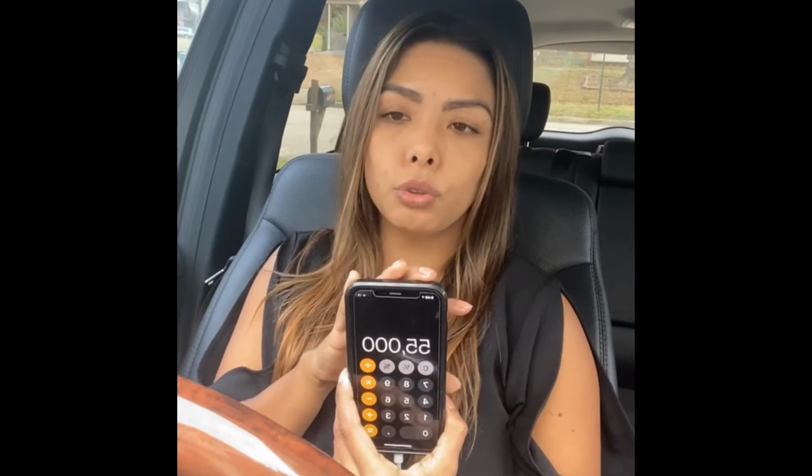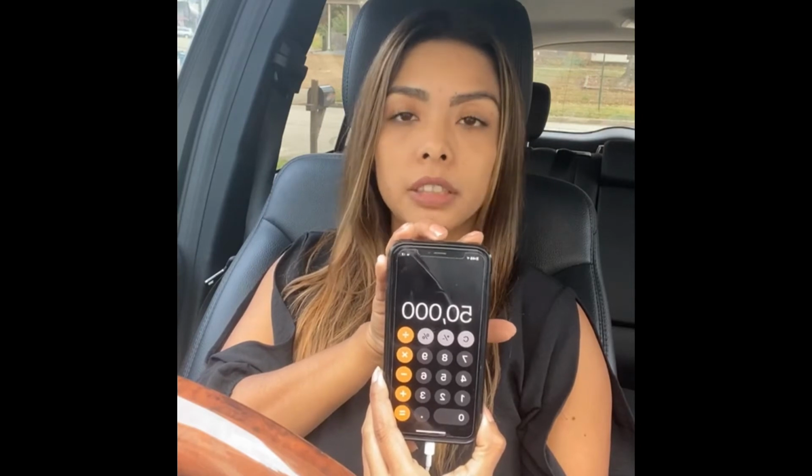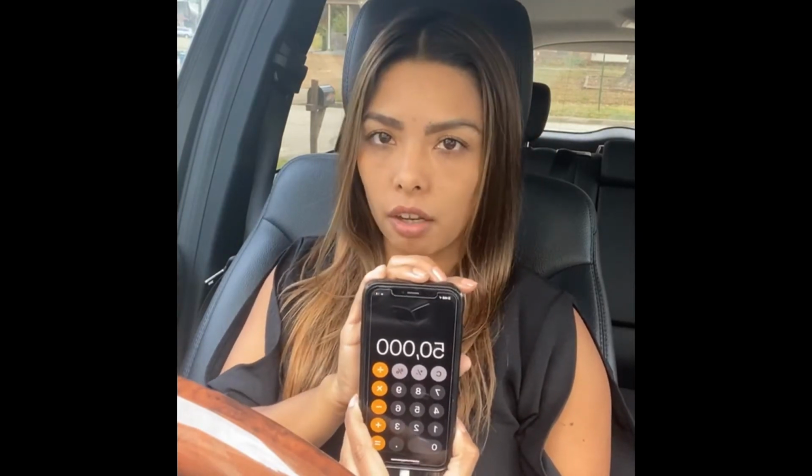But remember that maybe on this one I want to wholesale it. If I want to wholesale it, I want to make an assignment fee of $5,000, for example. Then I'm going to deduct the $5,000, and that's going to give me $50,000, guys. So that means that when I go to my seller, I have to say, Mr. Seller, the most that I can pay for your property today is $50,000.